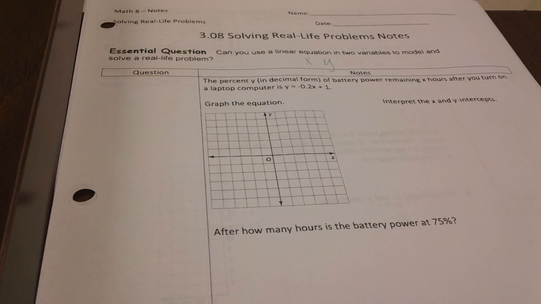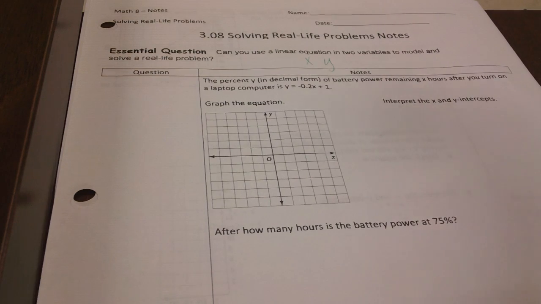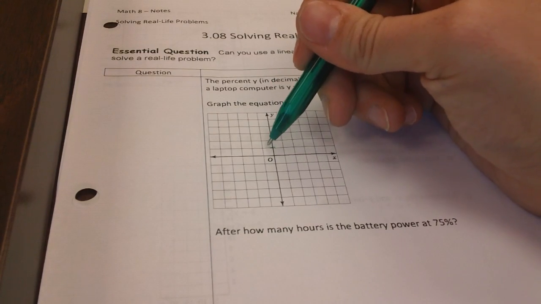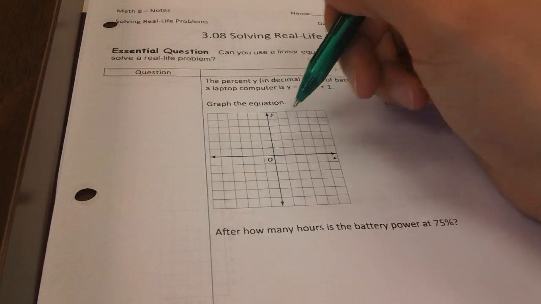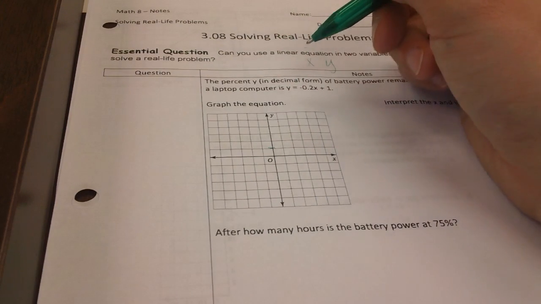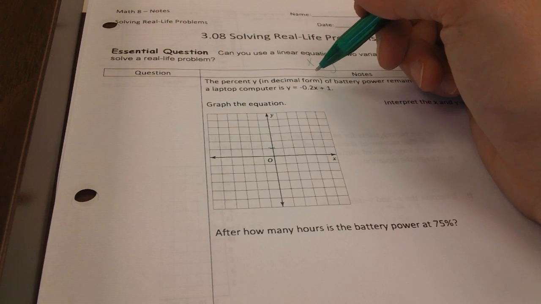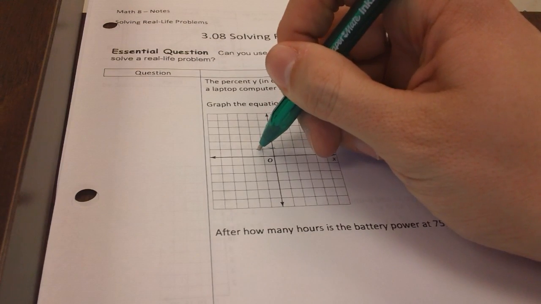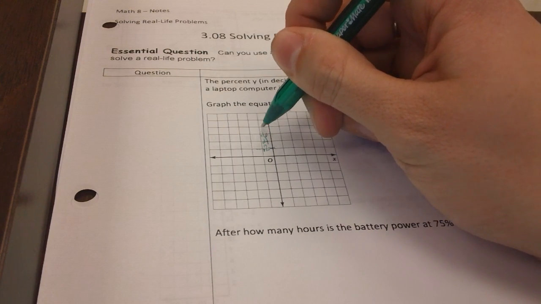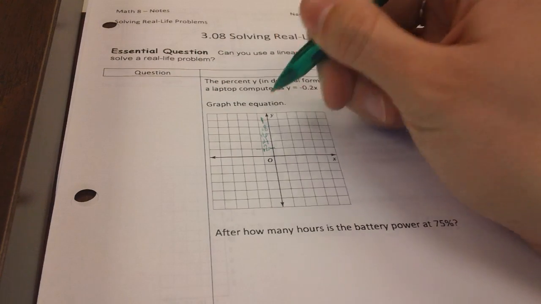Our first problem says the percent y in decimal form of battery power remaining x hours after you turn on a laptop computer is y equals negative 0.2x plus 1. So I know I need my y-intercept to be 1, but if I use this as one whole, I'm going to have a hard time going down 0.2 over 1. I'm not going to be able to see very easily where my graph is going. So I'm going to mark each of these as 0.2. So 0.2, 0.4, 0.6, 0.8, and then one whole.